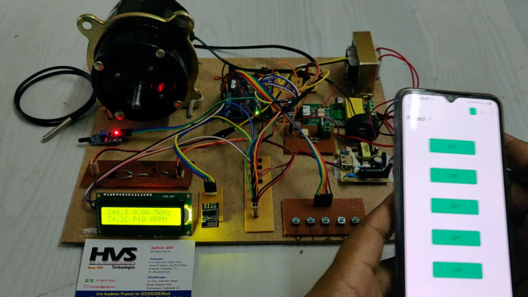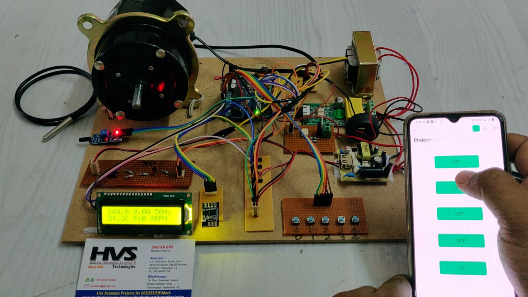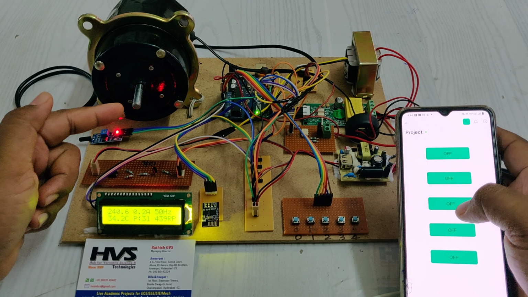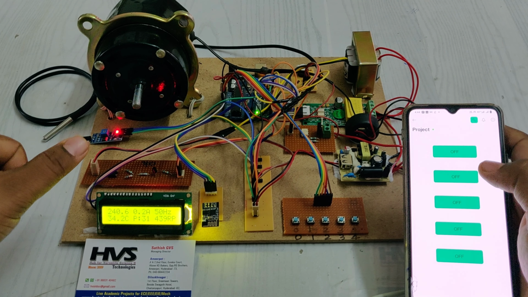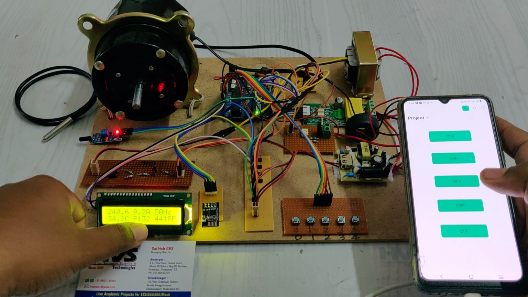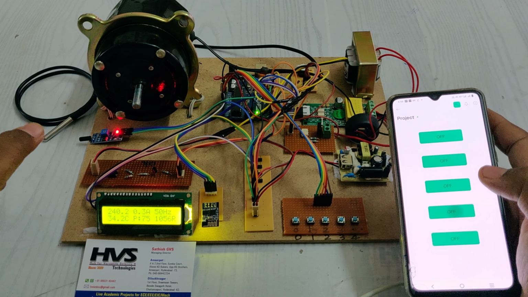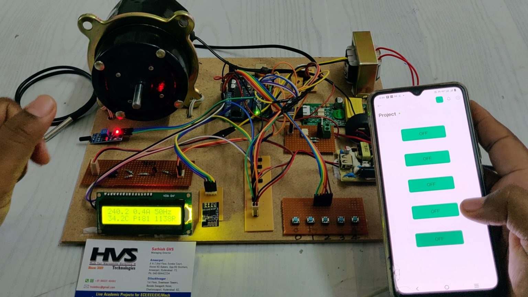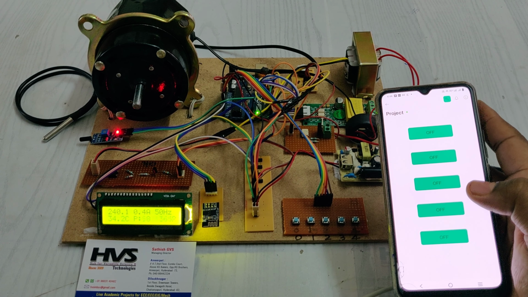Let us check the speed control with the Blynk application. I'm just touching here, speed 2 is entered, and it is directly controlling, and the speed is also displayed here in RPM. At the third level, the power consumption is displayed along with the current and the voltage, continuously monitored. Fourth and fifth. We set the fifth as the highest speed, as a high alert of power indication.